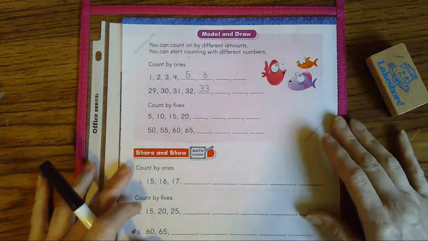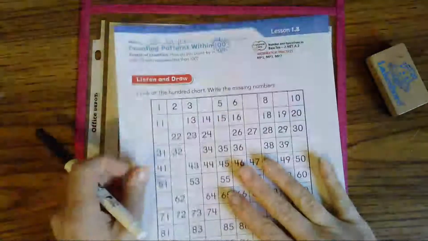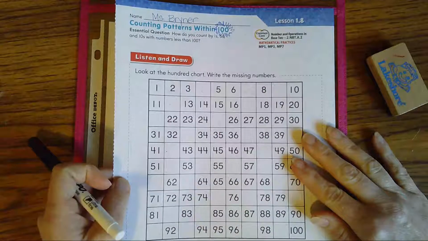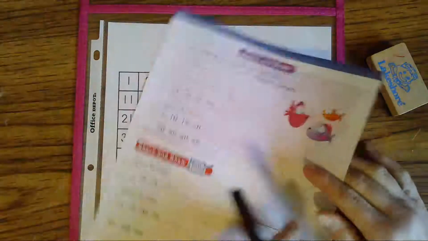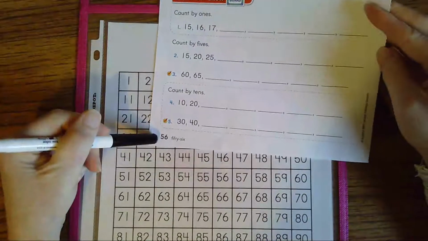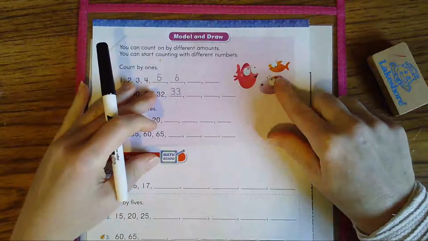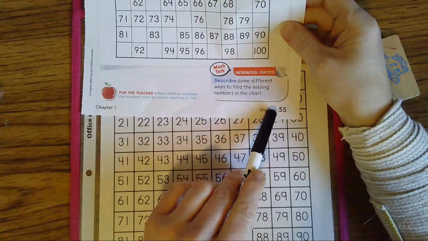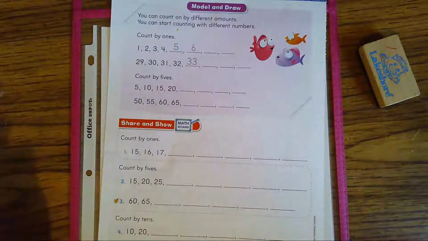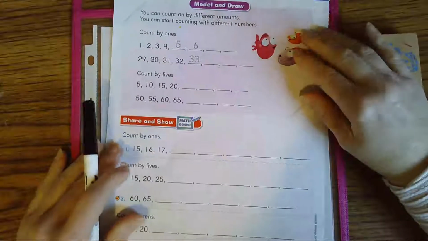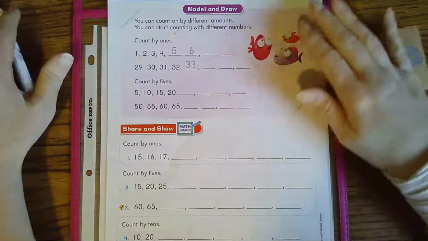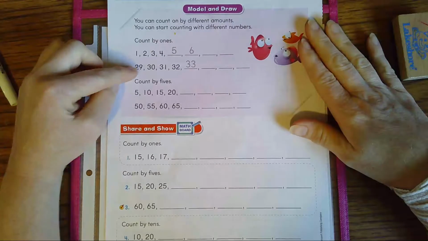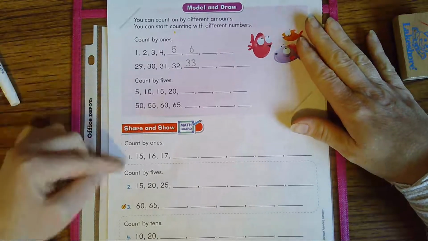All right, you should be all done with your 100 chart on this side. Now what I want you to do on the back is look at page 56 with the fishies. Again, this was page 55. I don't know if I discussed that, but this is page 55. Page 56 is lesson 1.8, and on the back, we are counting by ones, fives, and tens.